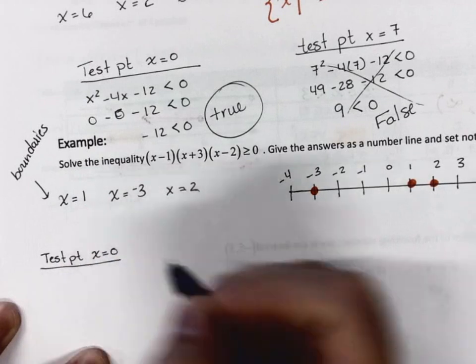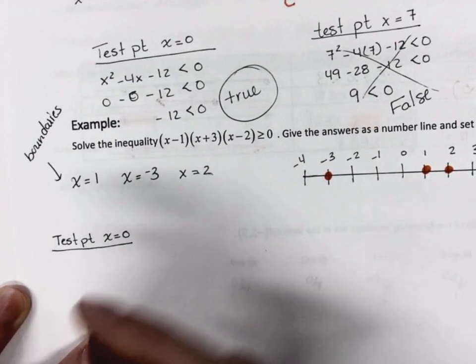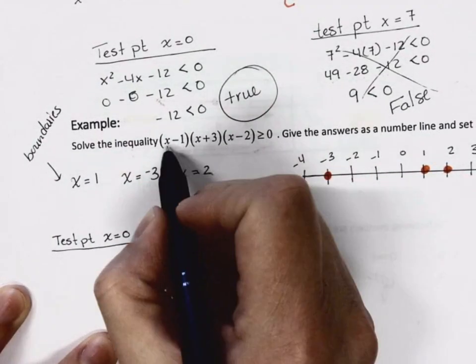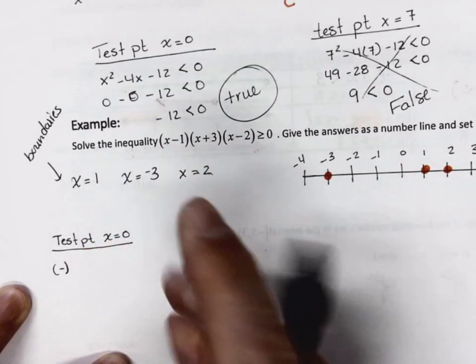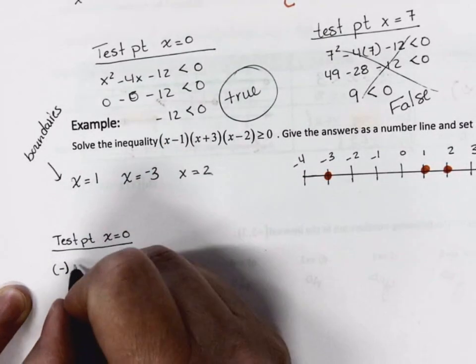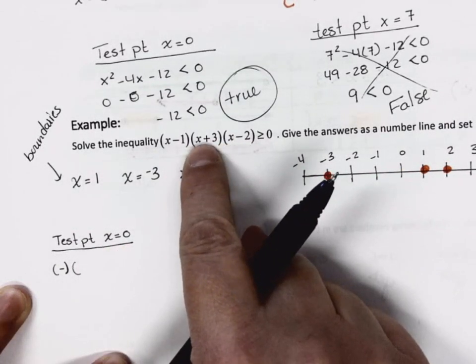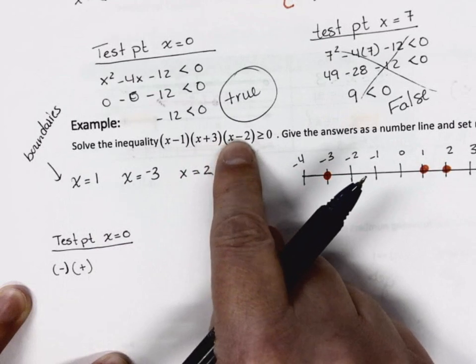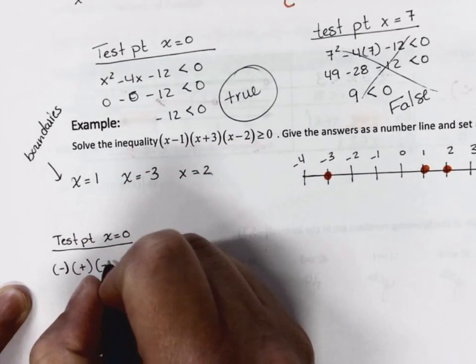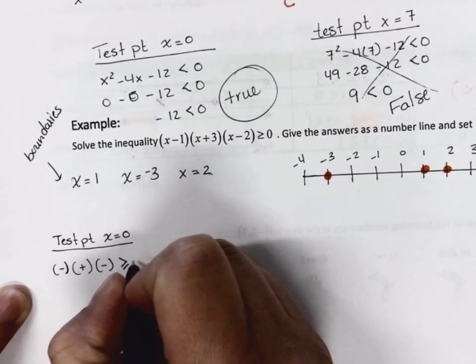But this is what I mean by sign analysis. We're just looking whether or not they're positive or negative. If I put a 0 into here, the first bracket is going to be negative, because it'd be 0 minus 1, so that'd be negative 1. If I put a 0 into the second bracket, it would be positive. And if I put a 0 into the third bracket, it would be negative.